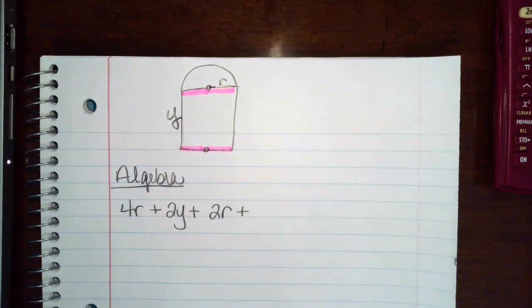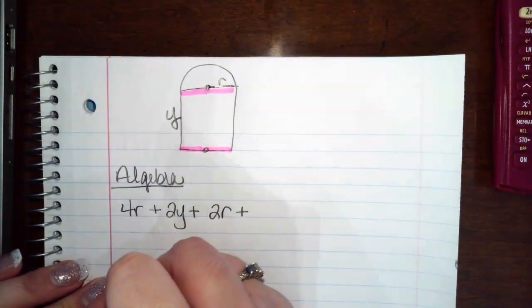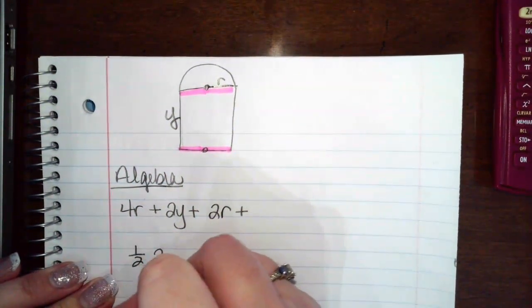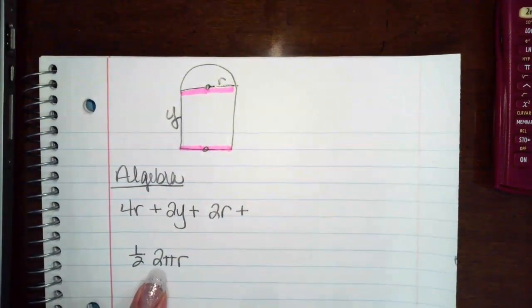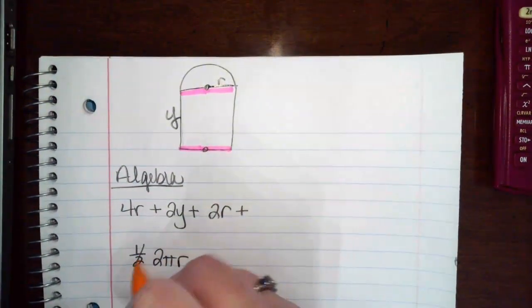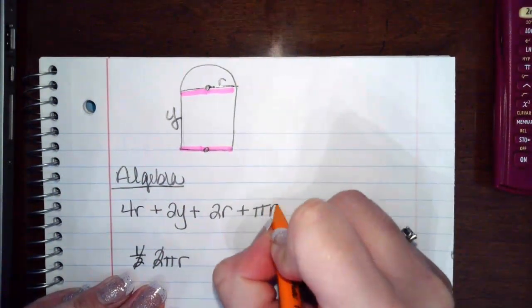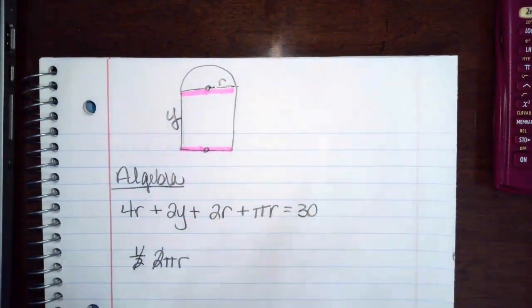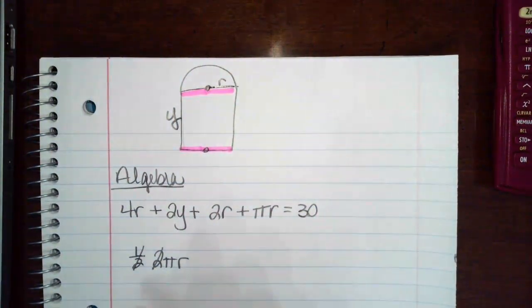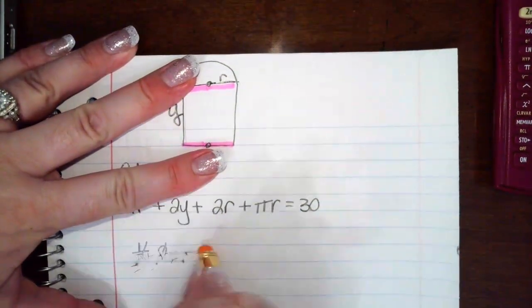And remember, I only want half of it. So half of 2 pi r gives me just pi r, because the 1/2 and the 2 reduce. So I'll have plus pi r needs to give me 30. I'm going to erase this part so I have room to write.